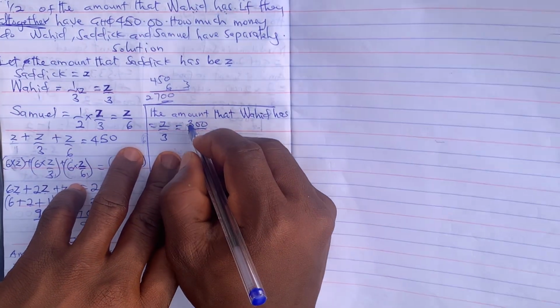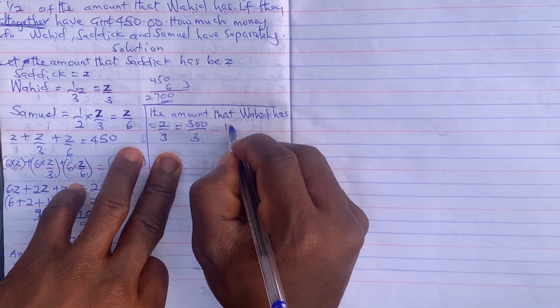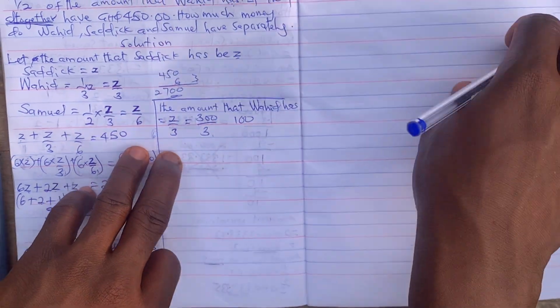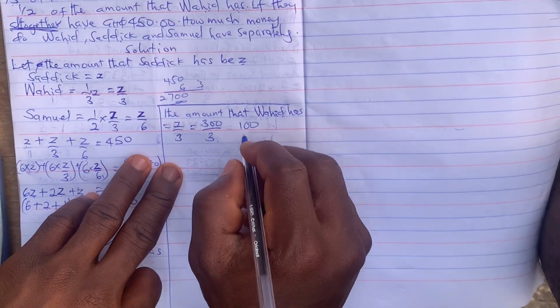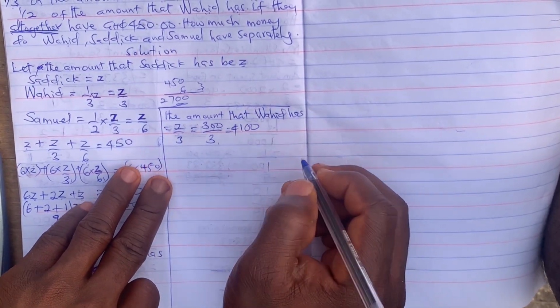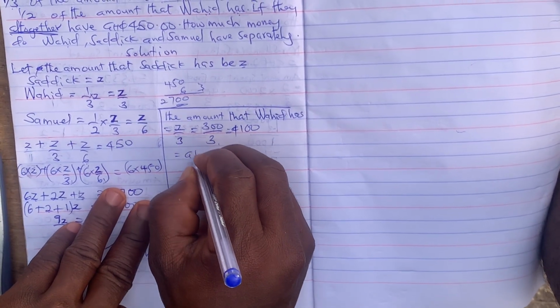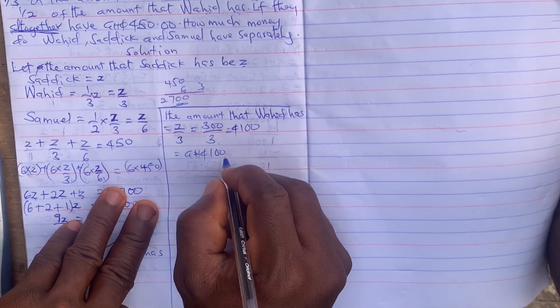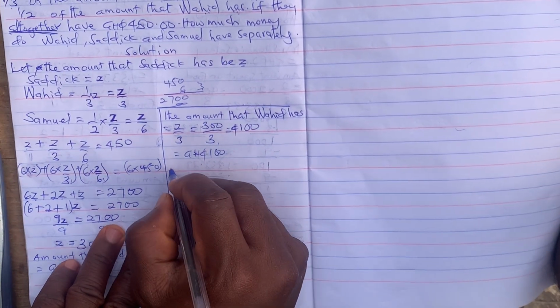So 3 here 1, 3 here 1. So it will be 100 out of 1, which is 100. So the amount that Wahid received is 100 Ghana cedis. You can write it here.